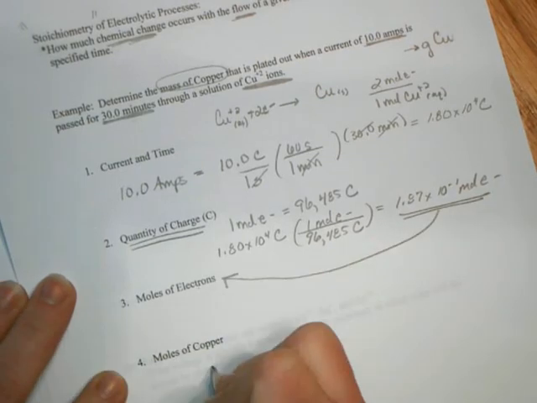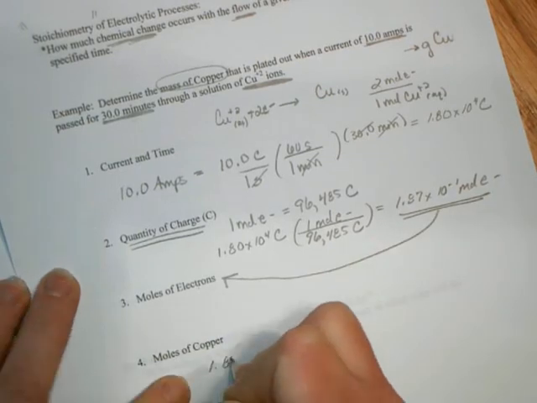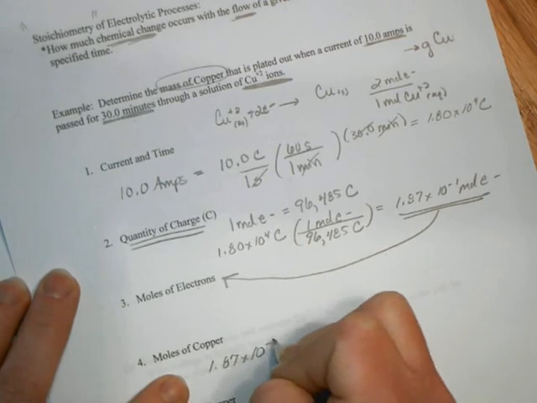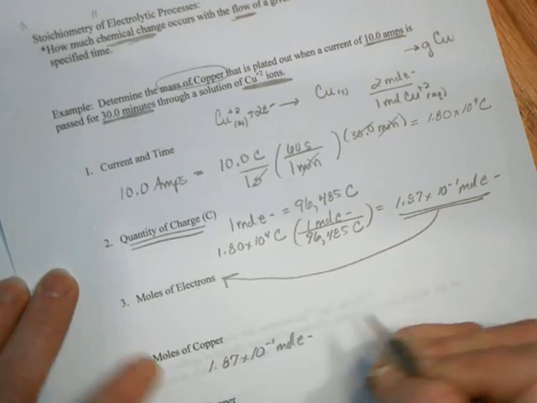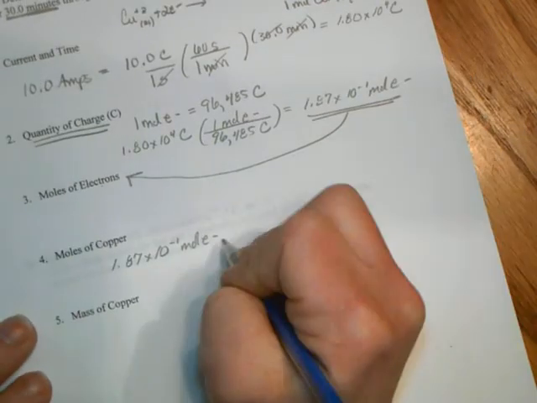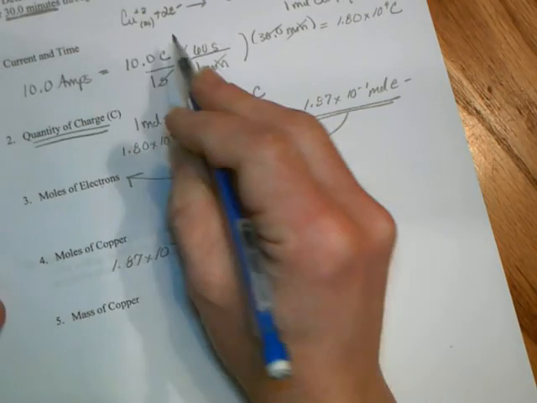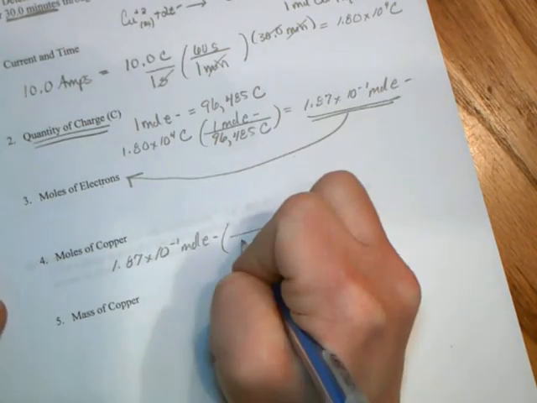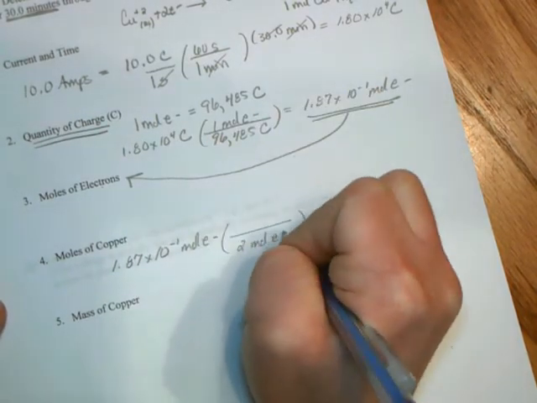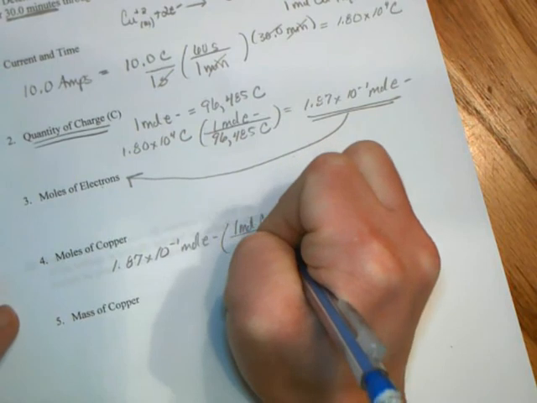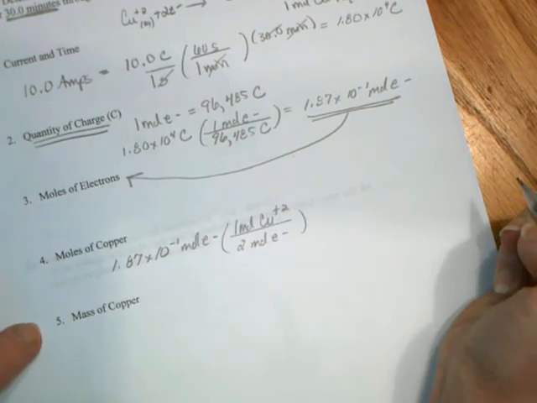So if it's 1.87 times 10 to the negative 1 mole of electrons, well, we know that for our reaction to take place, we need 2 moles of electrons for every 1 mole of copper +2 ion.